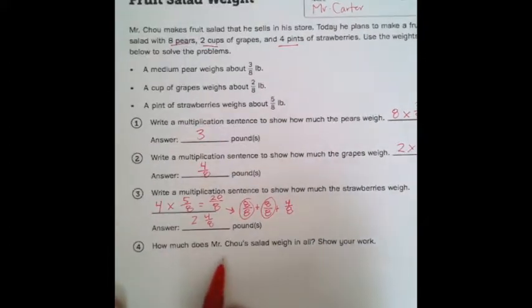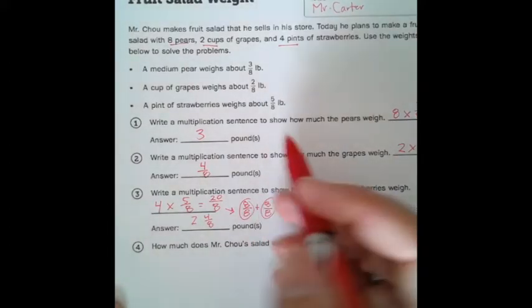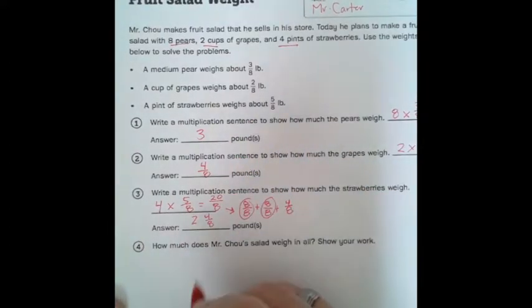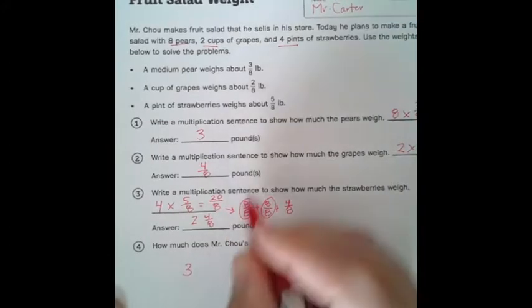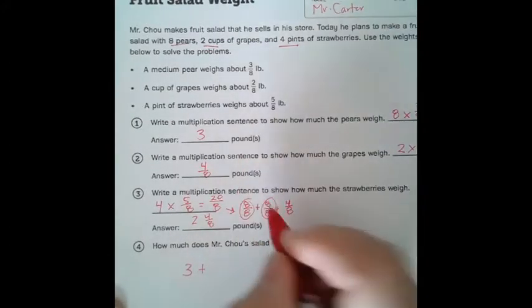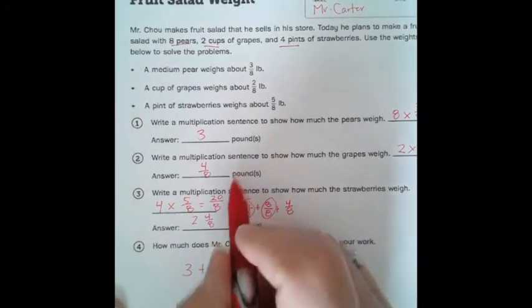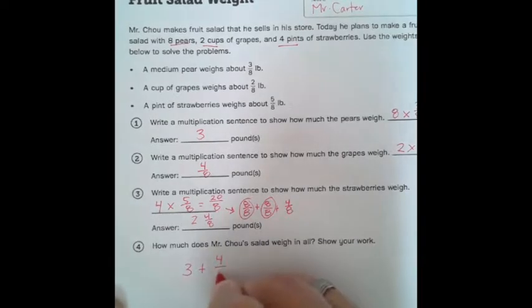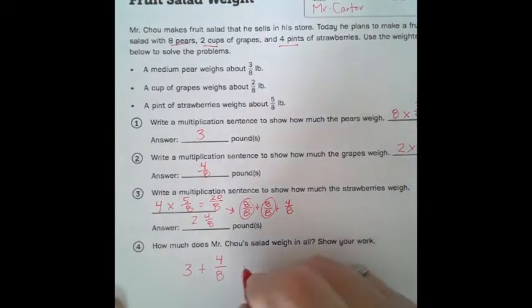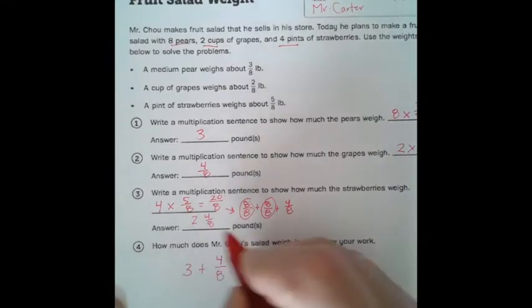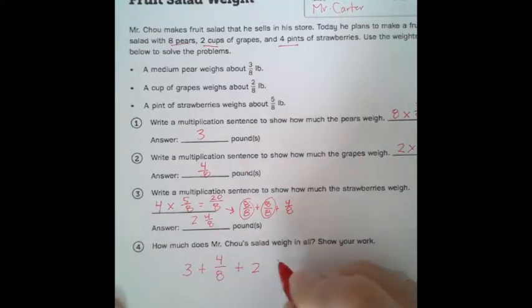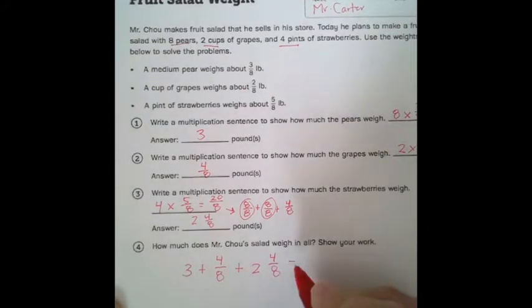So how much does Mr. Chow's salad weigh in all? Show your work. Well, we're going to put our pears, which was 3 pounds, and we're going to add that to our 4/8 pounds of grapes. We're going to add that to our strawberries, which weigh 2 and 4/8. And we're going to add that all together.